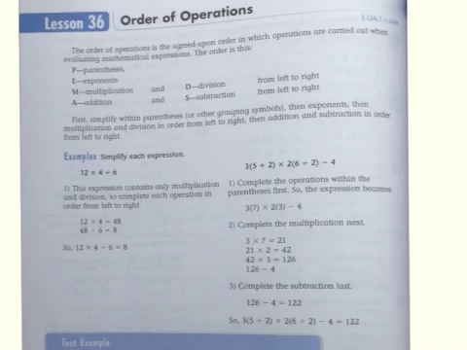And then we have the other problem over here: 3(5 + 2) times 2(6 ÷ 2) minus 4. It says complete the operation within the parentheses first. So 5 plus 2 is going to give us 7, and 6 divided by 2 is going to give us 3. So there's the result inside our parentheses there.